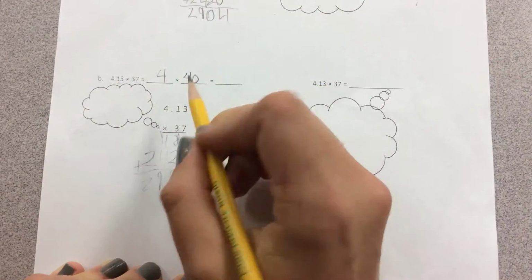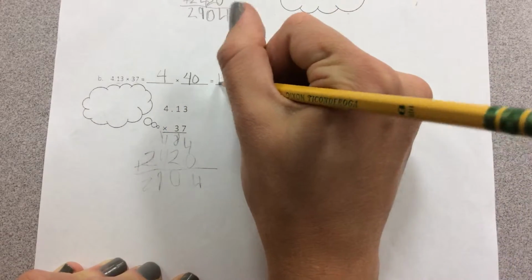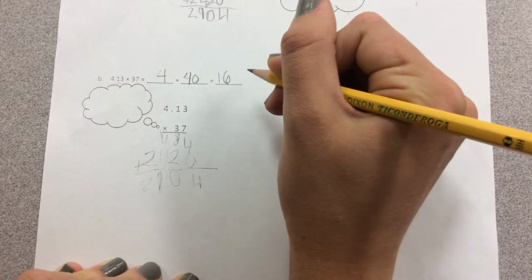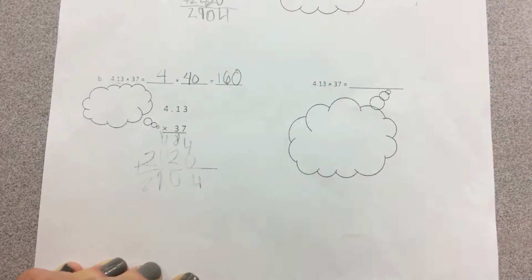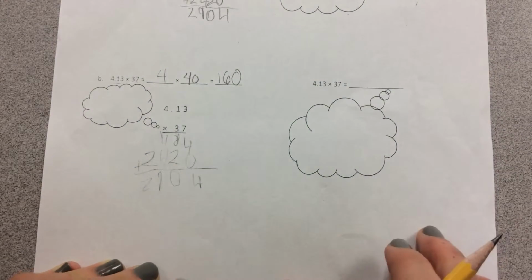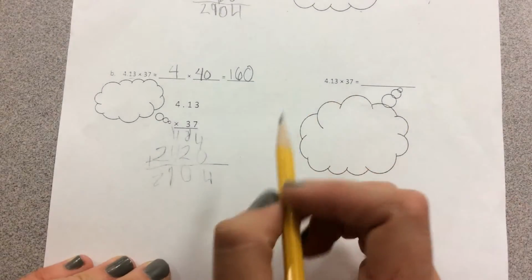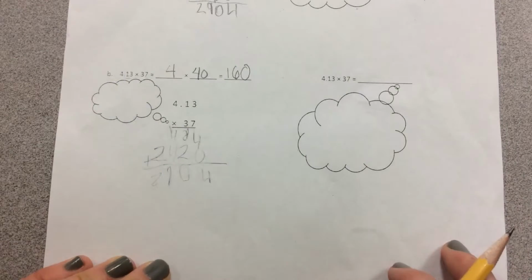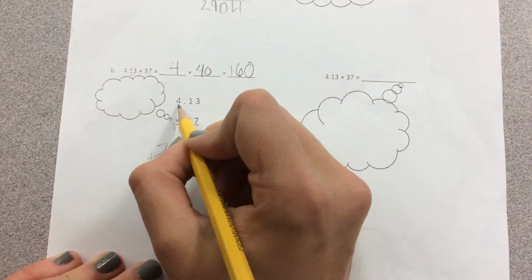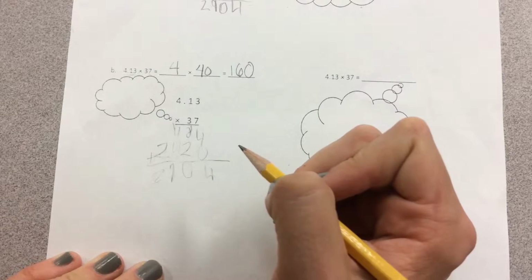Then to find my estimate, I'm going to do 4 times 4 is 16, with the 0 at the end is 160. Okay, so now I have my estimate. I know that my answer is going to be somewhere around 160. Now I've got to do 4 13/100ths times 37.